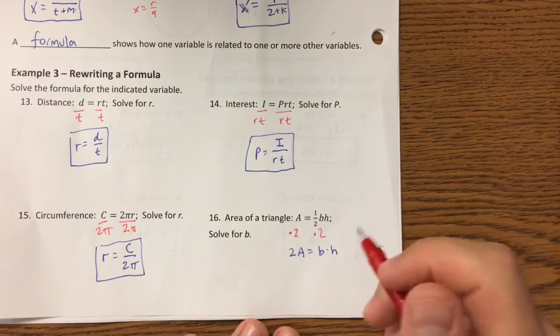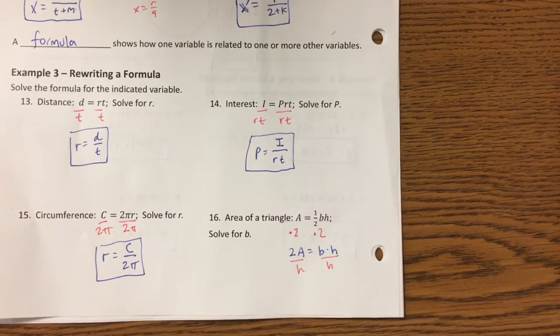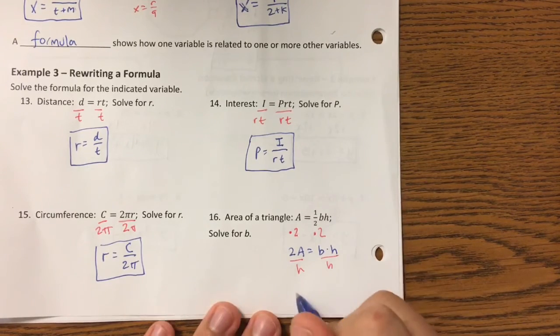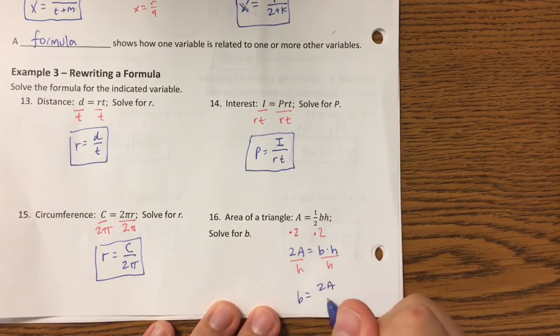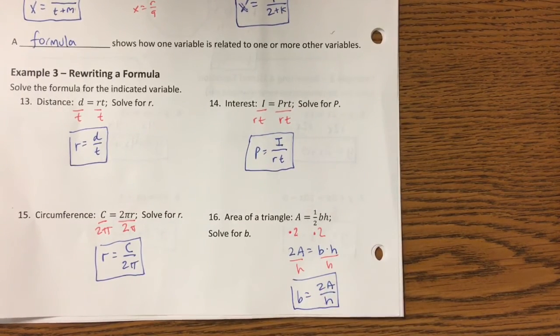And then if I divide by h, so that I can isolate b, I get the base equals 2 times the area divided by the height. And that's all for today.